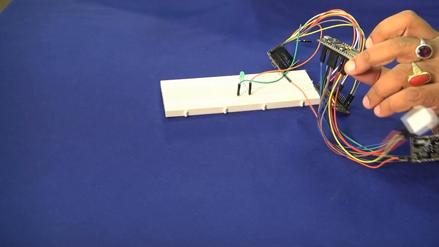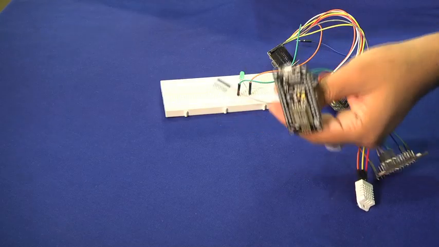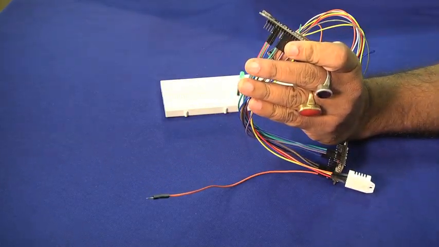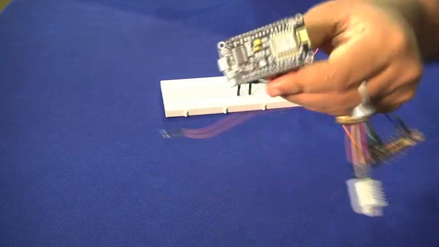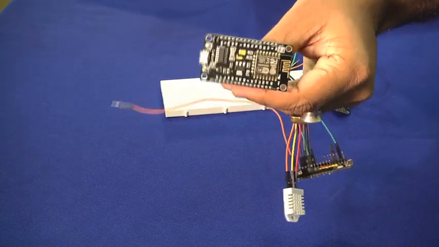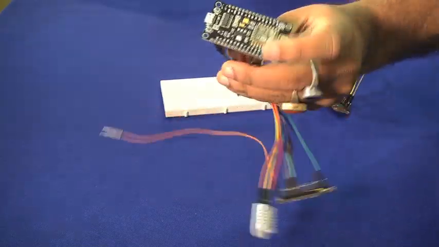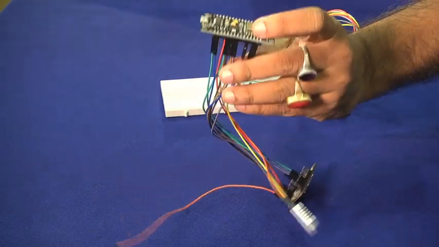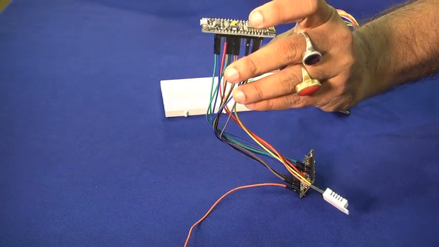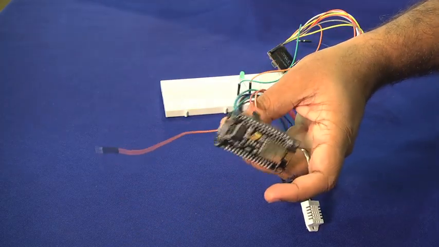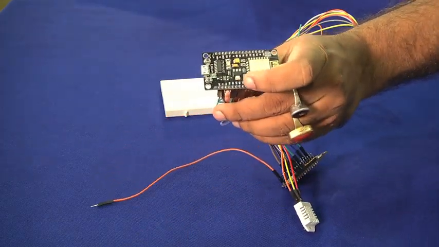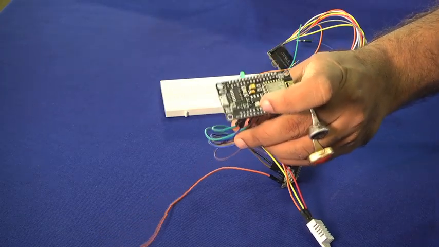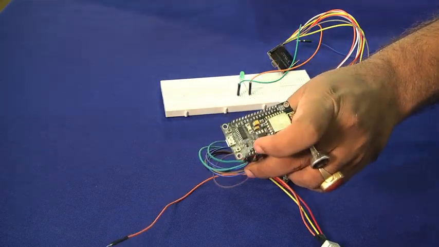If you look at this NodeMCU, you do not find any GPIO written, right? It is not mentioned over here. For that, the mapping that I showed you through that particular link, on that website, lets you get a mapping between the GPIO and the numbers that are given over here.